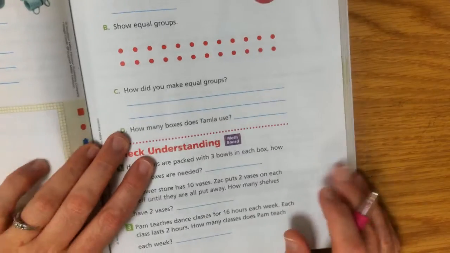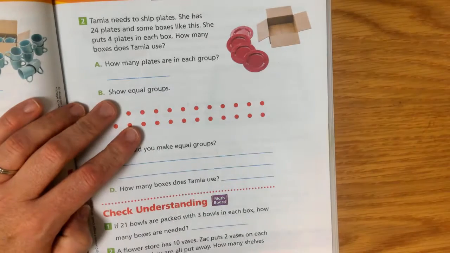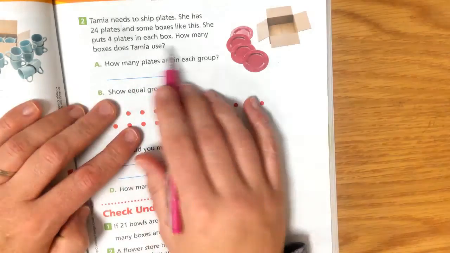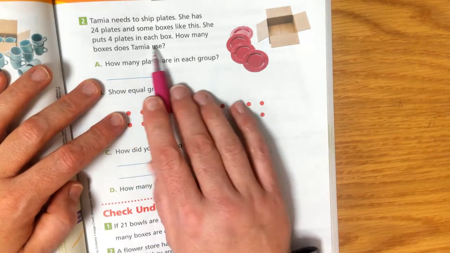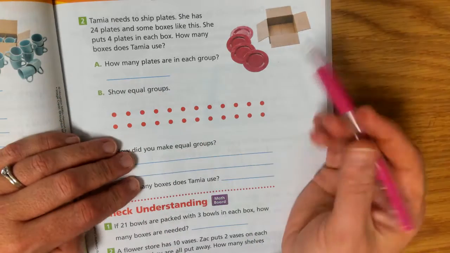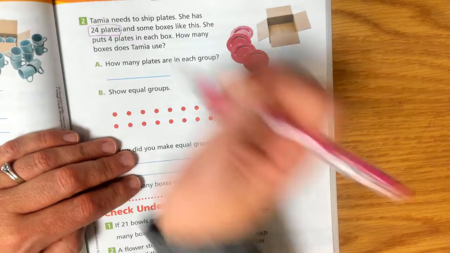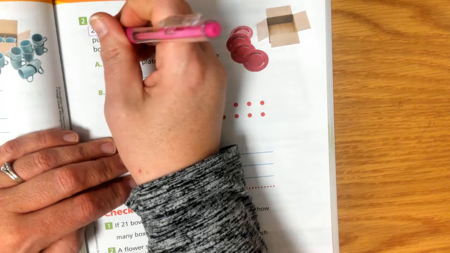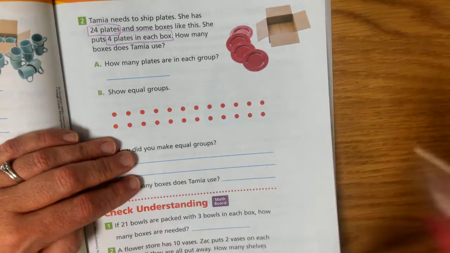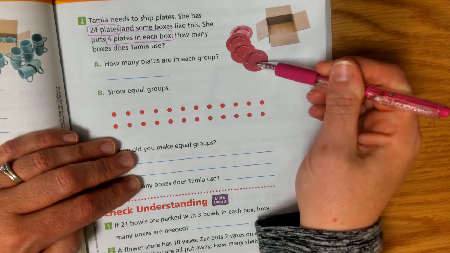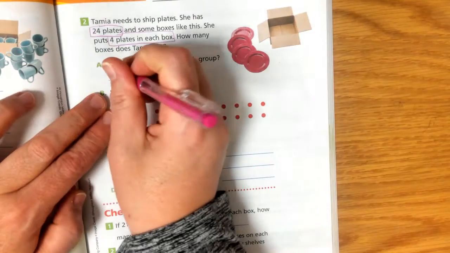So let's look at number 2. Tamia needs to ship plates. She has 24 plates in some boxes like this. She puts 4 plates in each box. How many boxes does Tamia use? So we know there are how many total plates? 24, and there are 4 in each box. So she's going to put 4 plates in each box. That means there are 4 plates in each group.